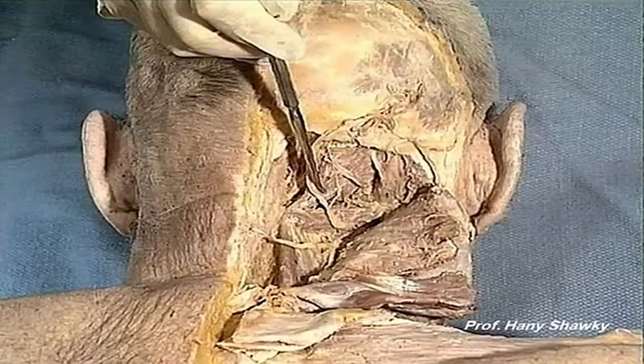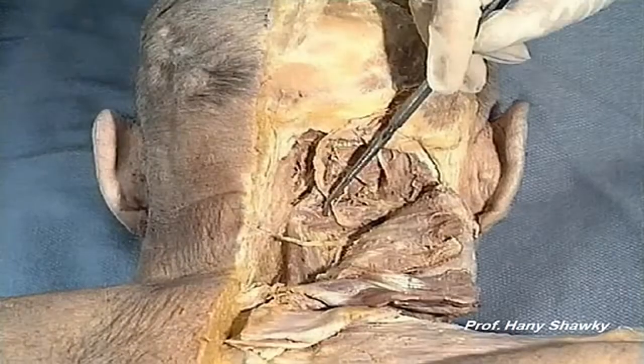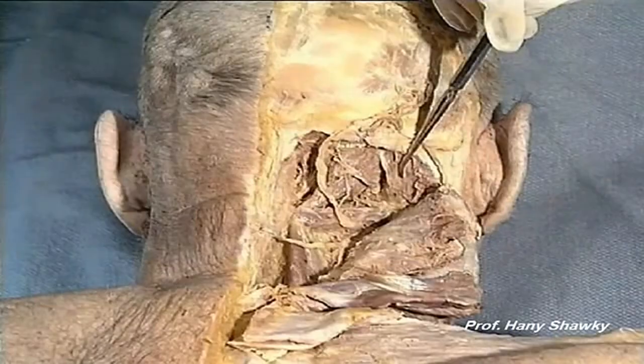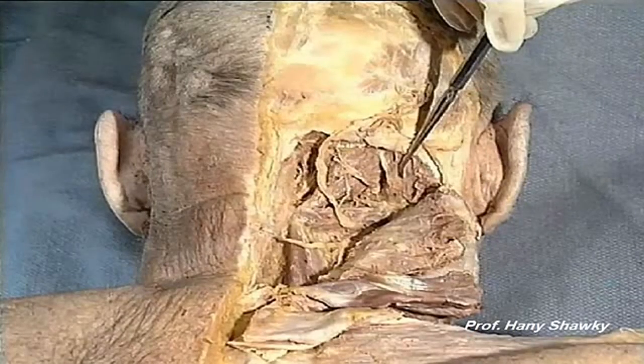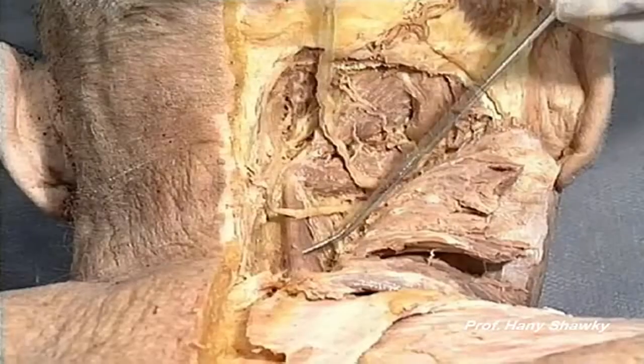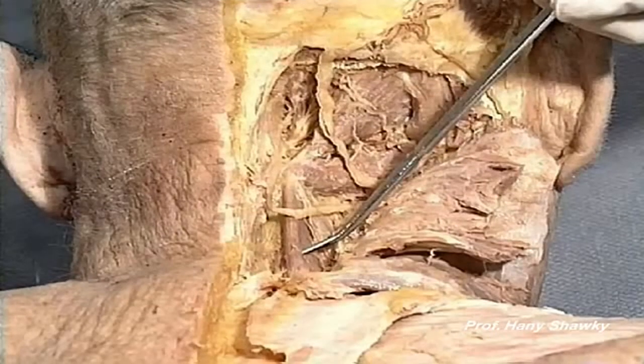This is the rectus capitis posterior major. This is the inferior oblique. This is the superior oblique. This is the rectus capitis posterior minor. And this is the semispinalis cervicis going to the spine of axis.